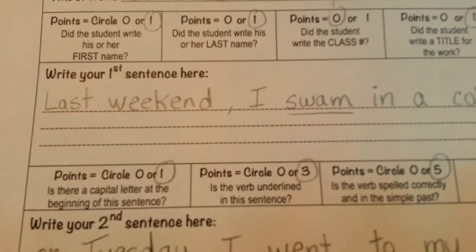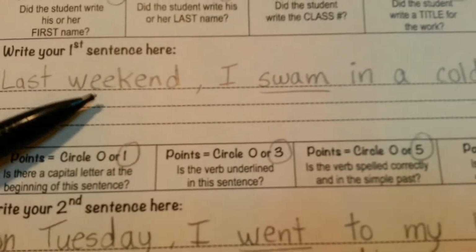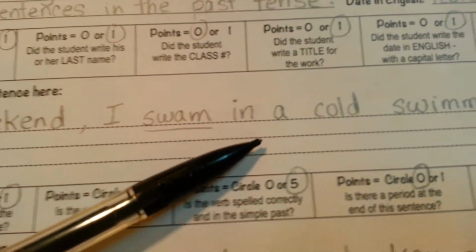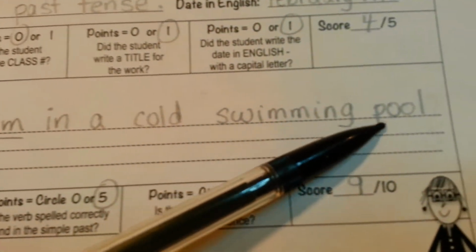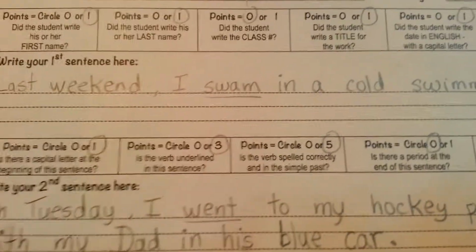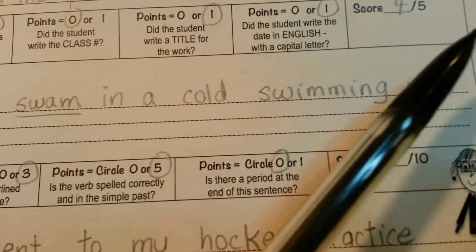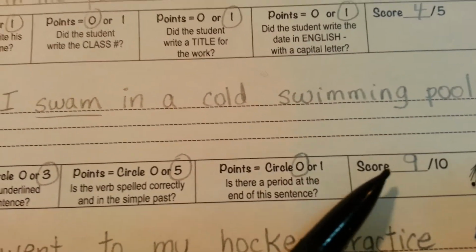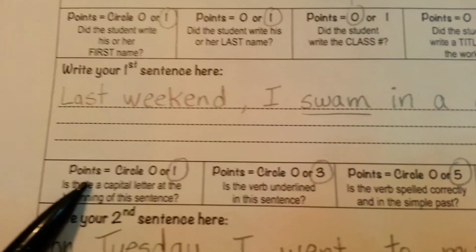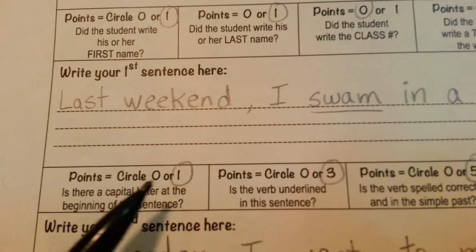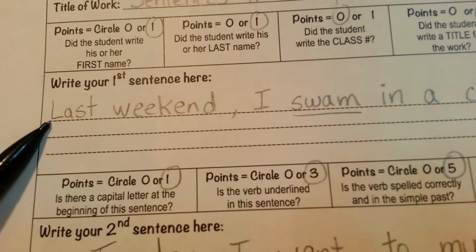Let's look at the first sentence here. Last weekend I swam in a cold swimming pool. Let's see what's going on with this sentence here. So remember, we already peeked and we know that that person got 9 on 10. But let's see what went wrong. Is there a capital letter at the beginning of the sentence?